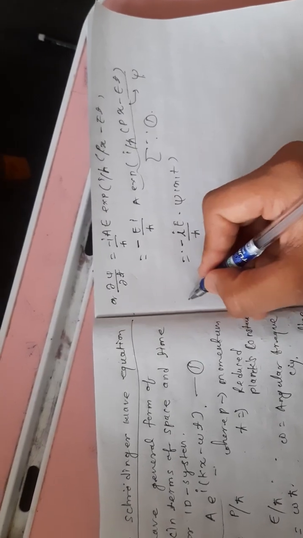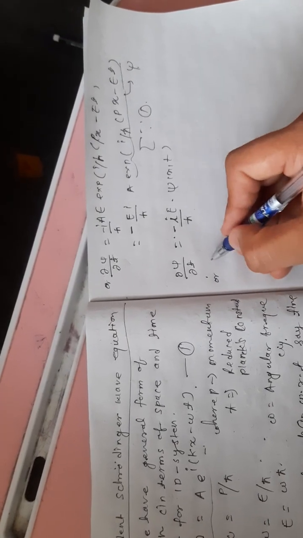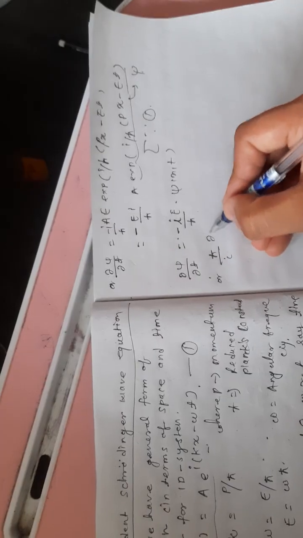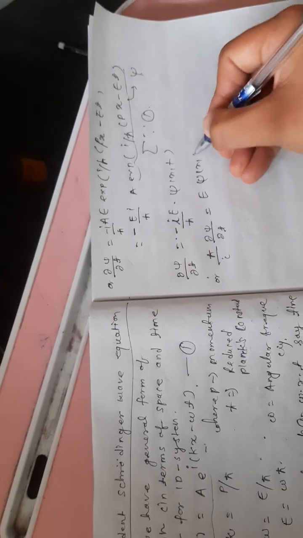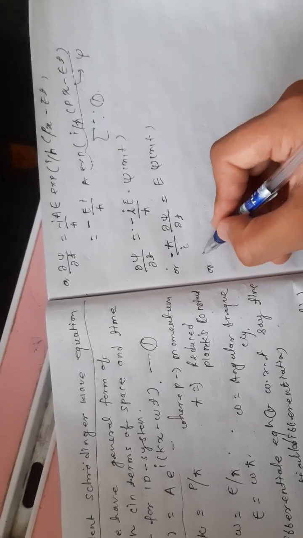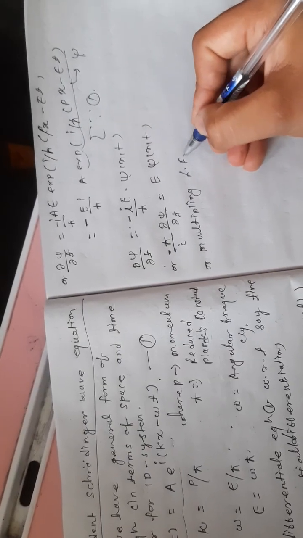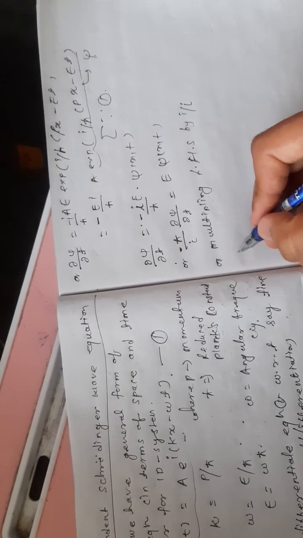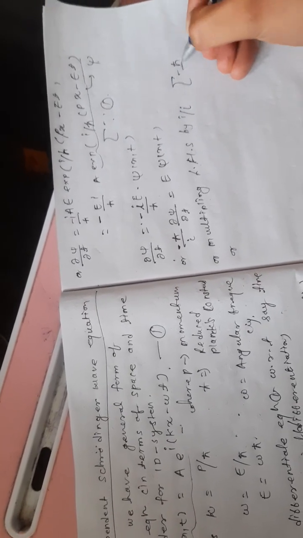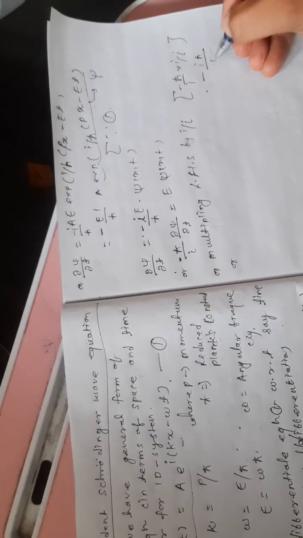Then we can write it as h cut upon i del psi by del t equals minus E psi(x,t). Multiplying the left hand side by i by i, we will have minus h cut by i into i by i, that will be equal to minus i h cut by i square.